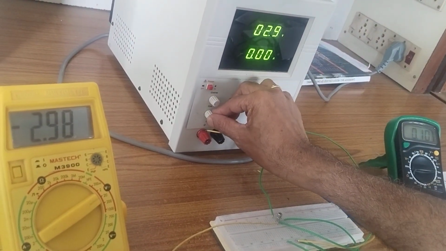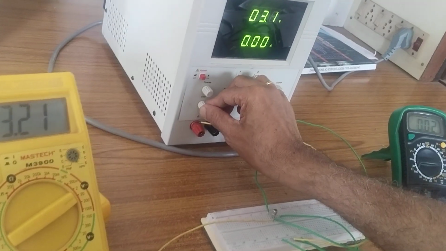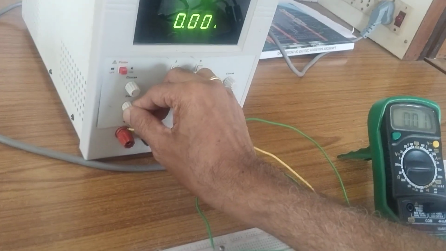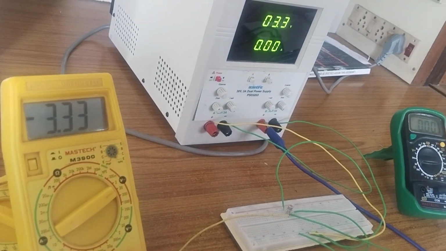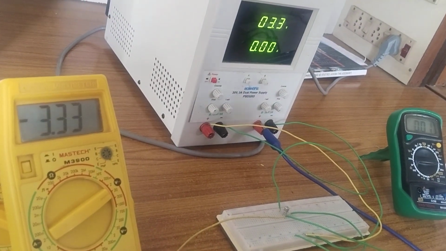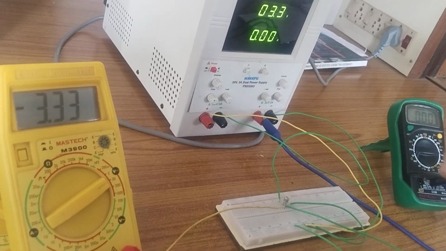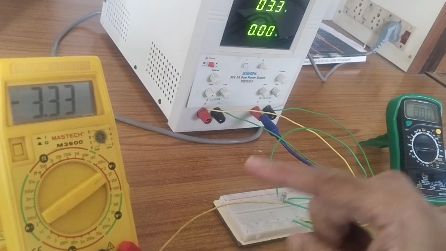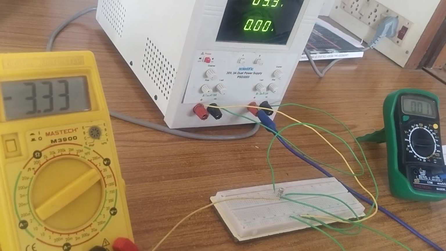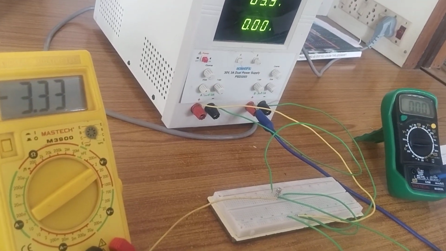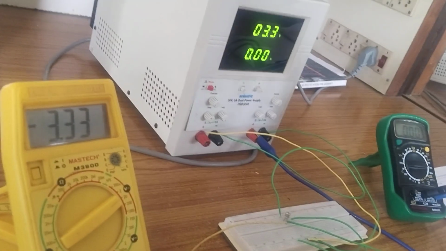Now I increase the voltage so that the current becomes 0. At this particular voltage, it is 0.00, at 3.33 volts. I haven't gone to 3.5, but I have slowly varied the voltage so that at a gate source voltage of minus 3.33 volts, the drain current has become 0. This is the cutoff voltage, which is equal to the pinch off voltage.